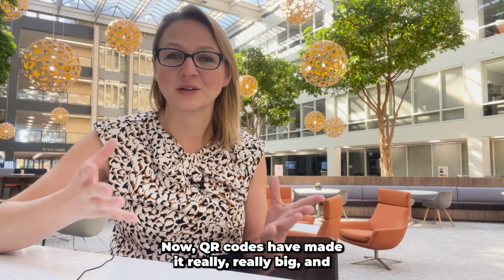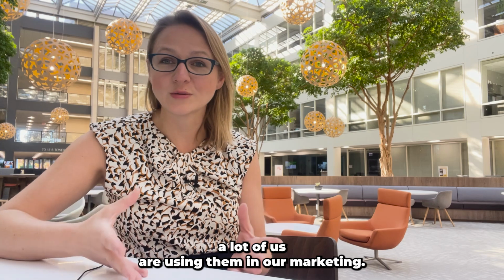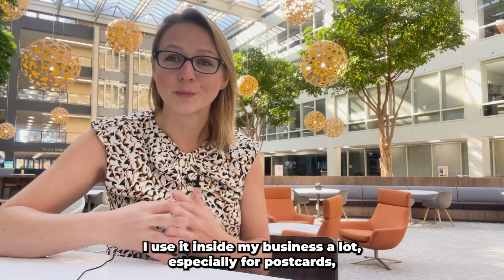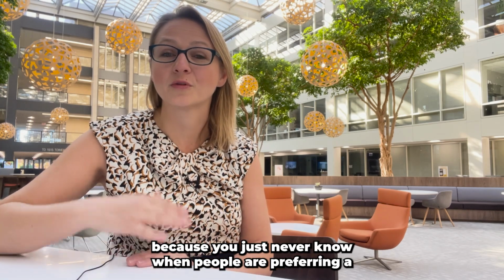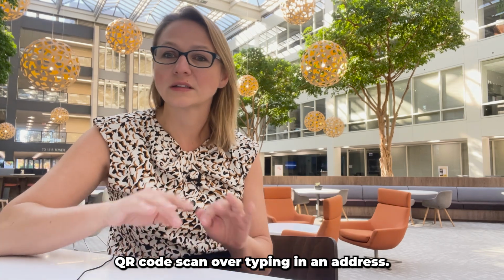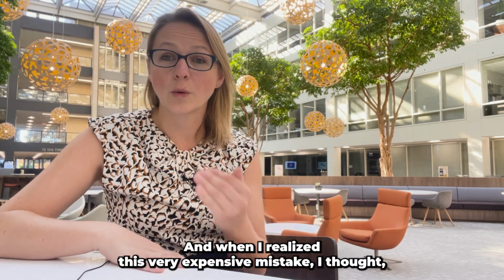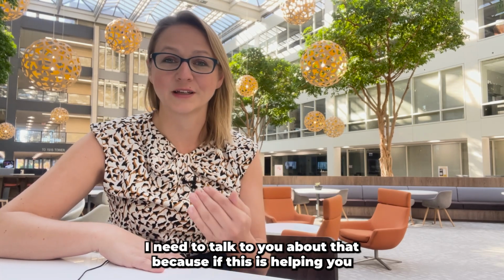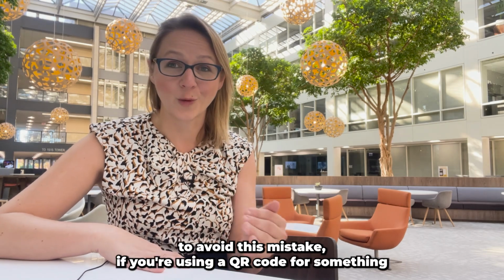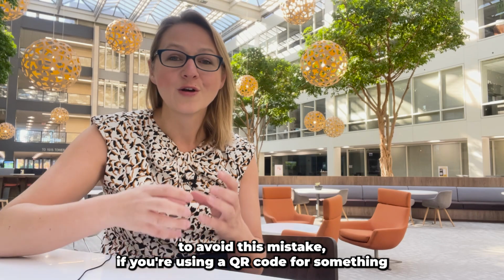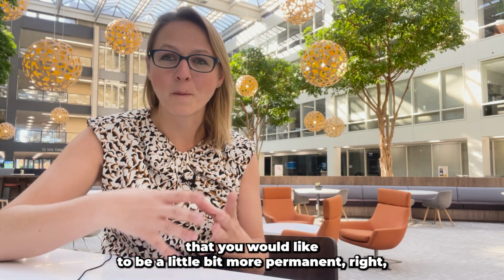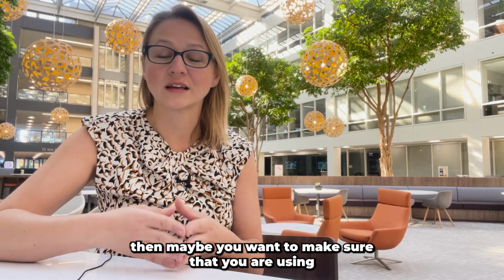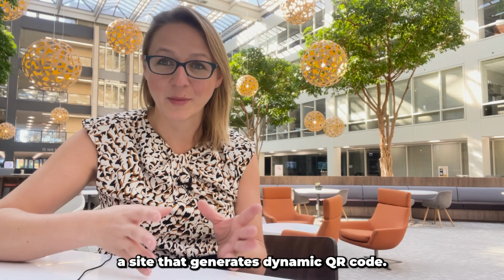Now, QR codes have made it really, really big, and a lot of us are using them in our marketing. I use it inside my business a lot, especially for postcards, because you just never know when people are preferring a QR code scan over typing in an address. And when I realized this very expensive mistake, I thought I need to talk to you about that, because if this is helping you to avoid this mistake, if you're using a QR code for something that you would like to be a little bit more permanent, then maybe you want to make sure that you are using a site that generates dynamic QR code.